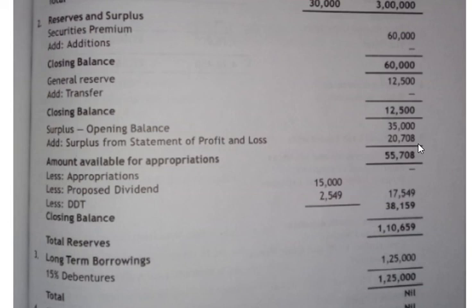Now you look into the appropriations, so less any appropriations. So your proposed dividend is 15,000 and your DDT is 2,549, which is nothing but 16.649 into 15,000. And your closing balance, you get it up to be 38,158. How do you get this? 55,708 minus 17,549.